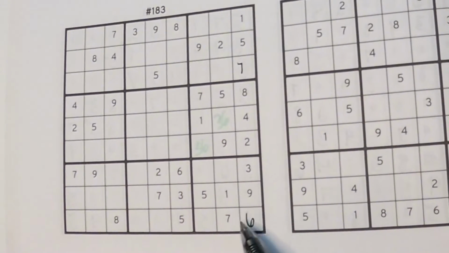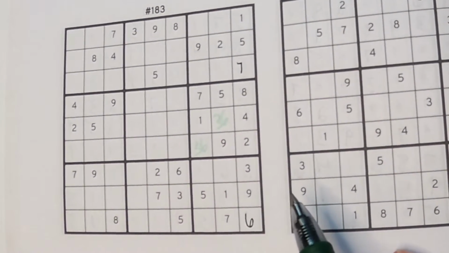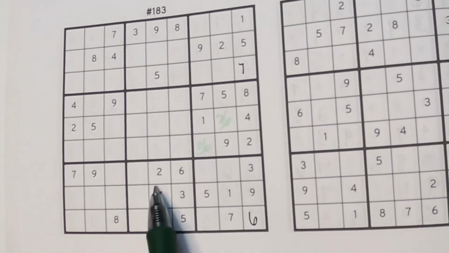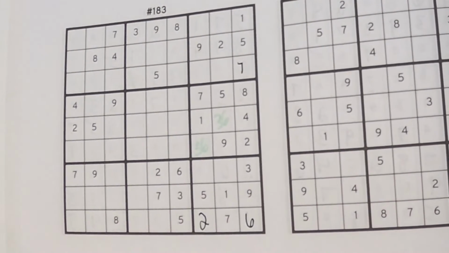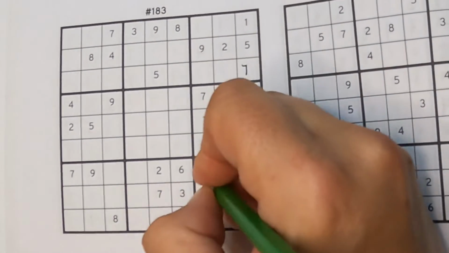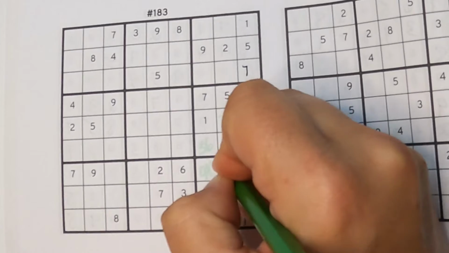For this box now, we're missing 2, 4, and 8. We've got a 2 covering these two boxes, so our 2 must be here. But I don't see any other help. So 4, 8, 4, 8.